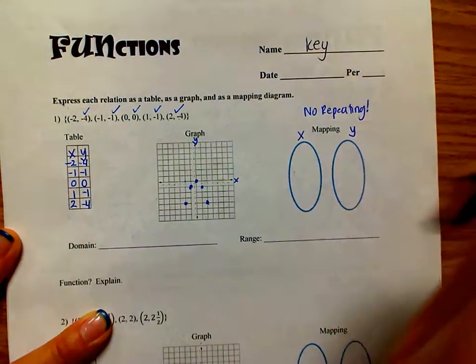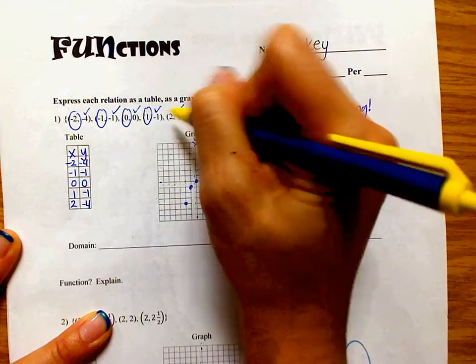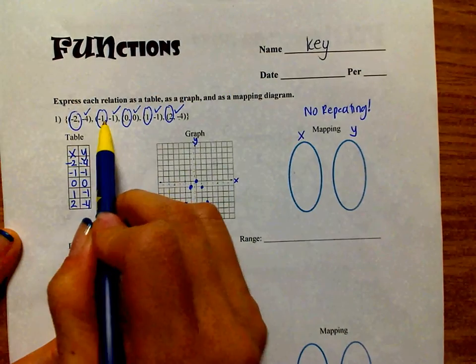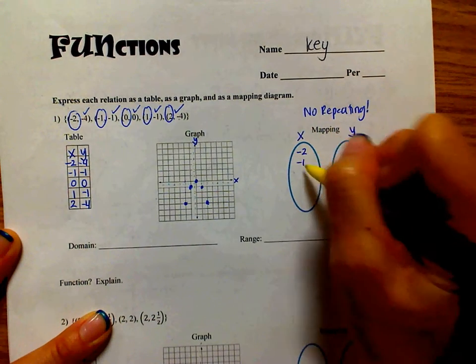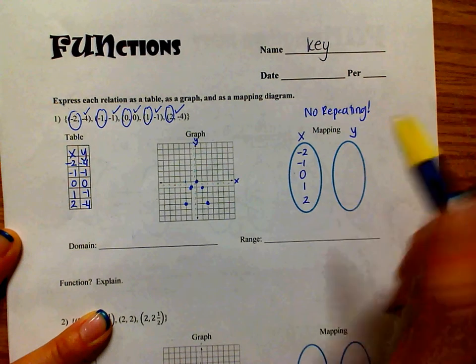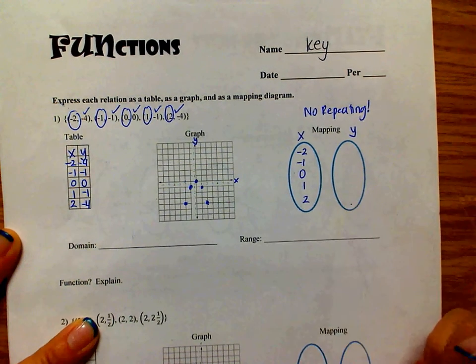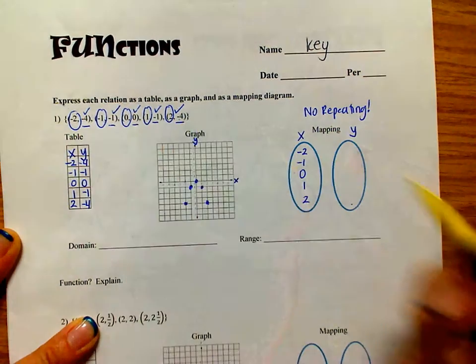Okay, so for example, let's look at the x's. So I want to put -2, -1, 0, 1, and 2. All of them are going to be written because there are no repeating. And then let's go to the y values. So we've got these y values, and it looks like we have a couple of them that are repeating.